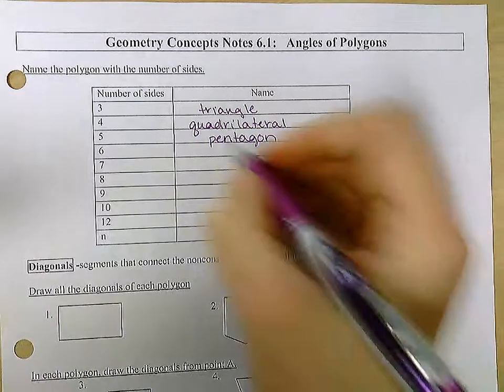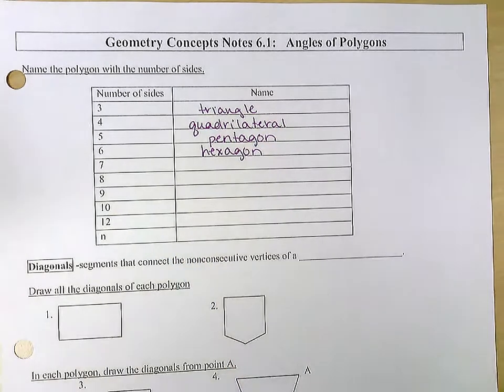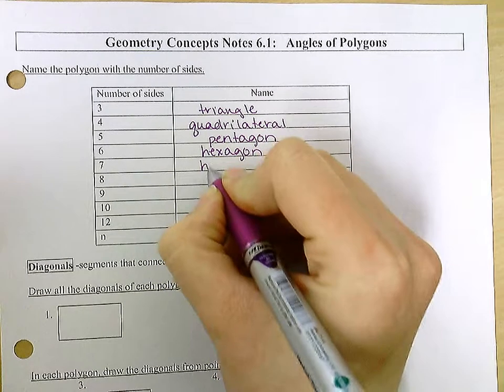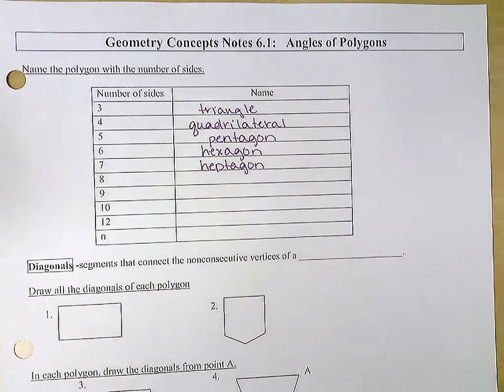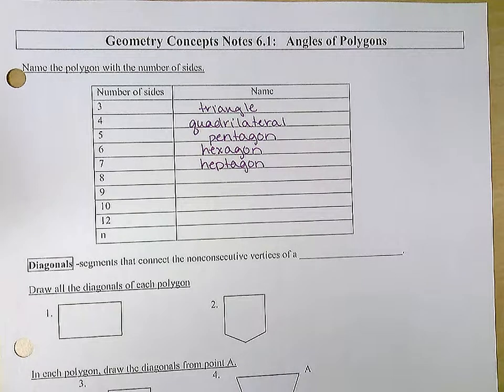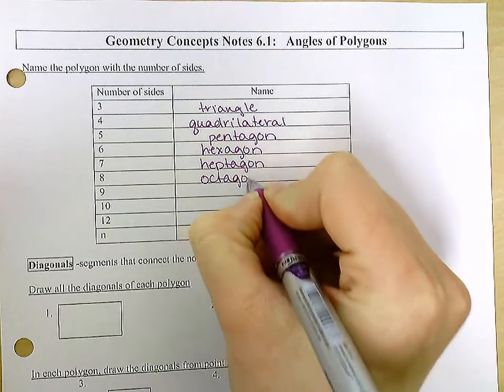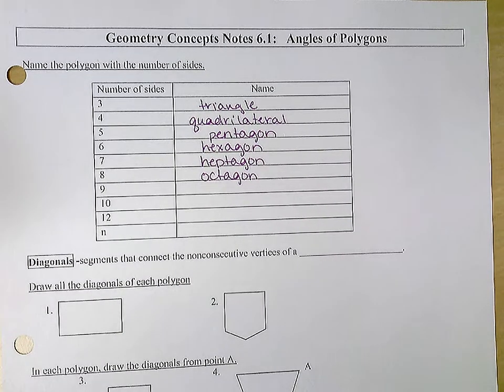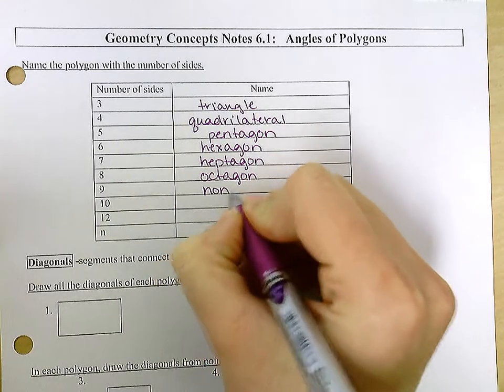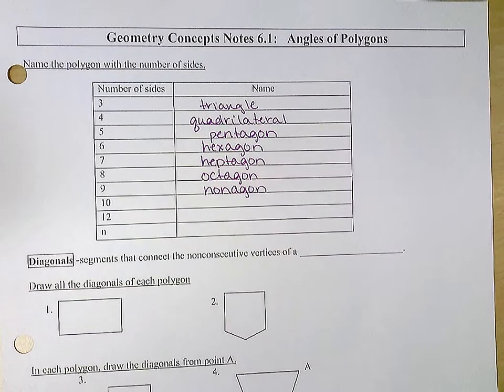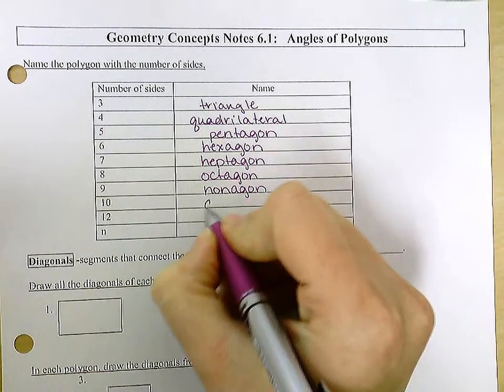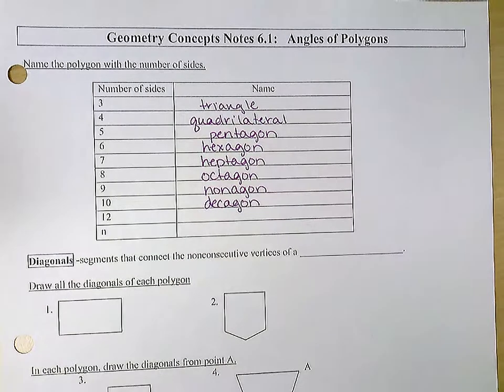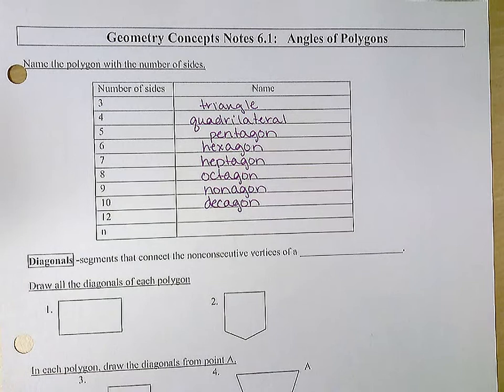A polygon with 6 sides is a hexagon. 7 sides is a heptagon. 8 sides is an octagon. 9 sides is a nonagon. 10 sides is a decagon. 12 sides is a dodecagon.